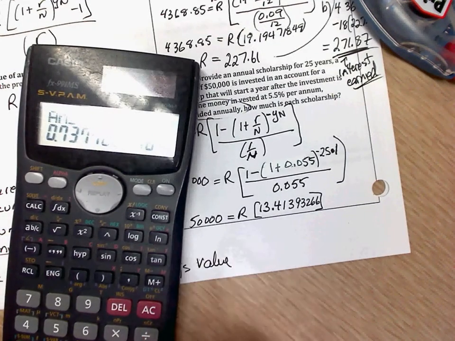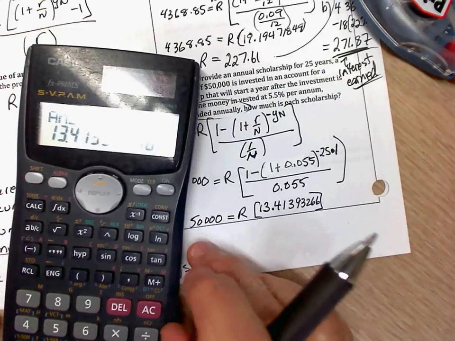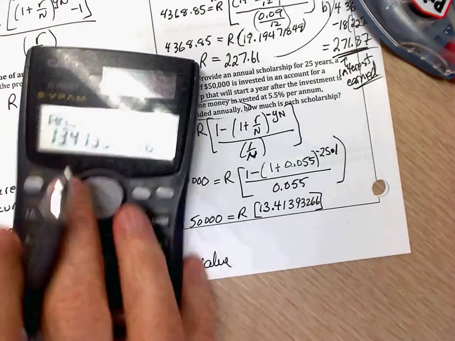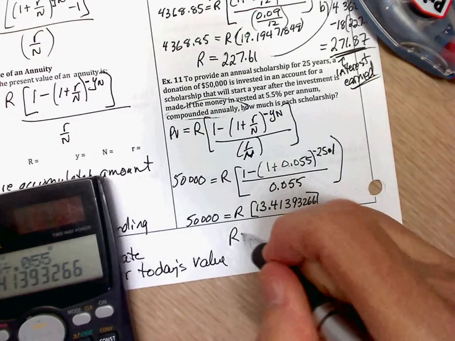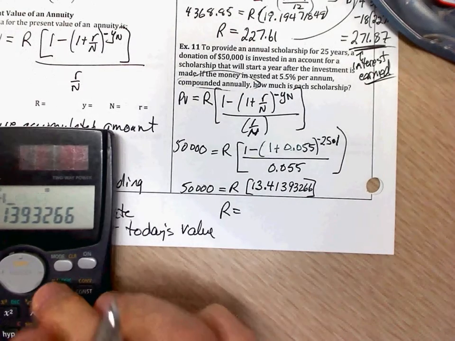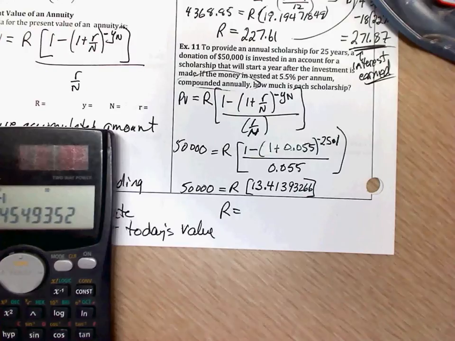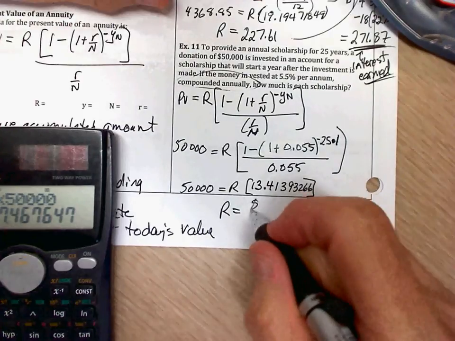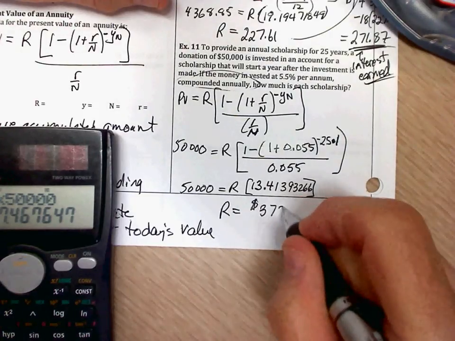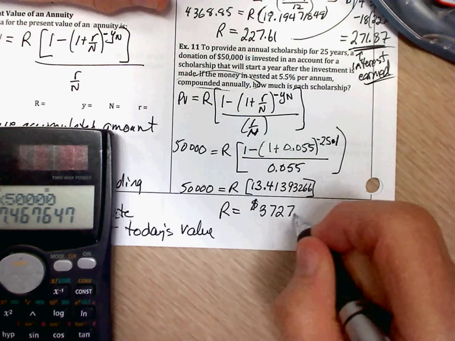Okay, so R is equal to 50,000 divided by 13.413932266, which is $3,727.47. And I'm just going to check that.